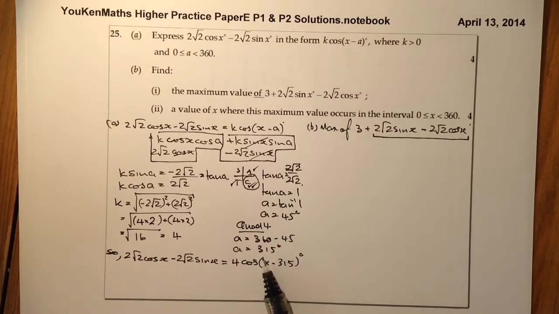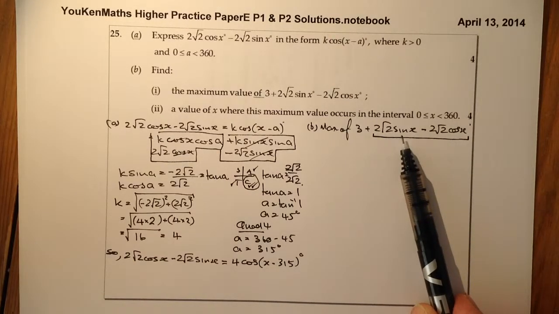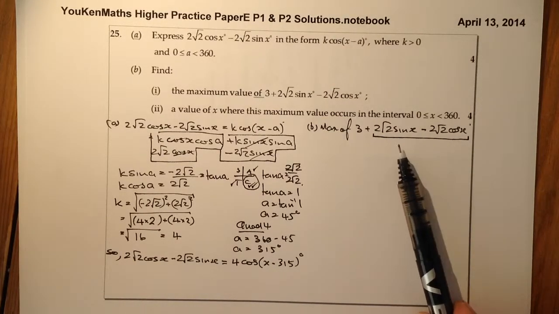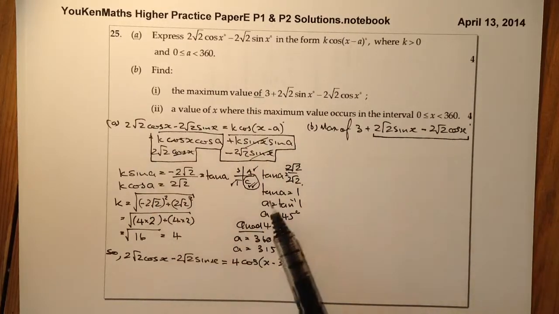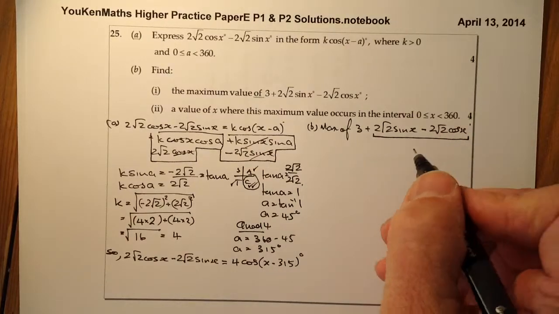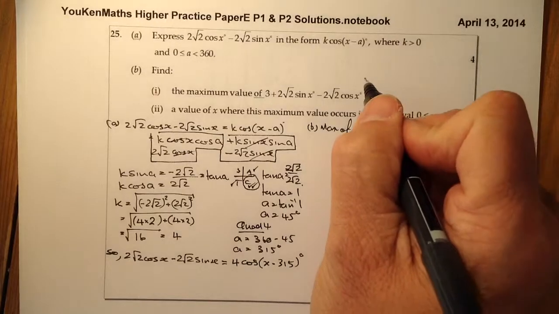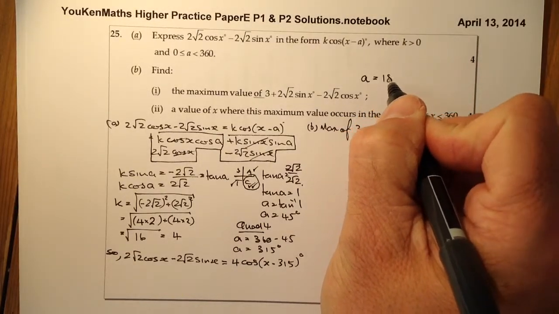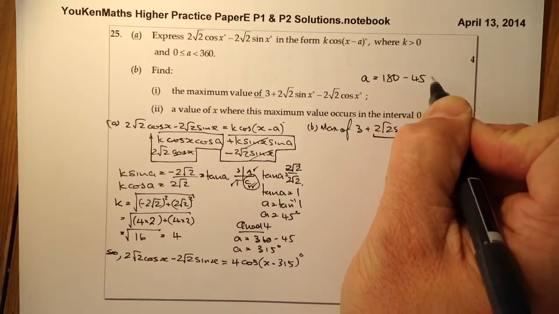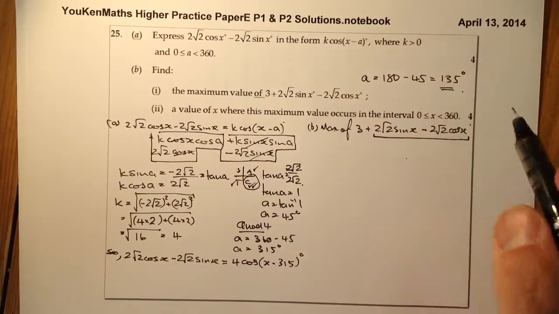What would change is the angle, because when we do our cancelling out, the sine A would be positive and the cosine A would be negative. We could do all of this work again, but A is going to be equal to 180 minus 45, which gives us 135 degrees for part B.